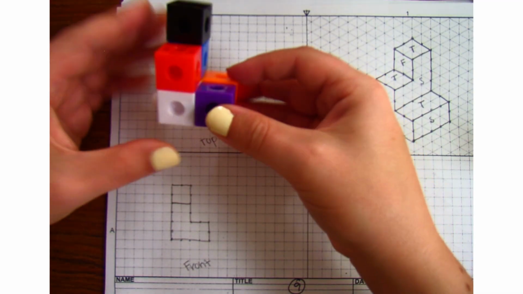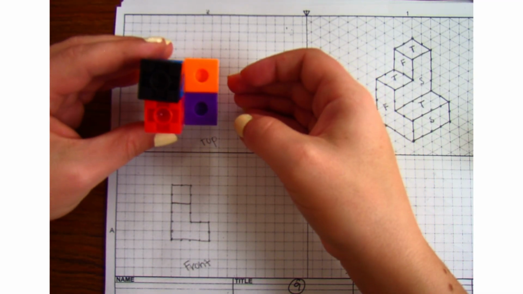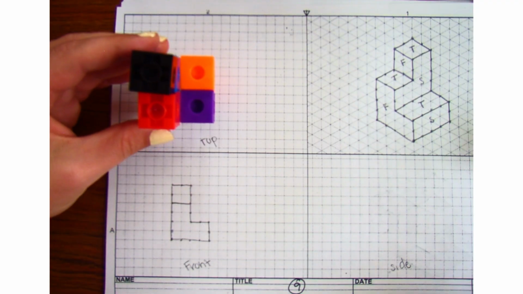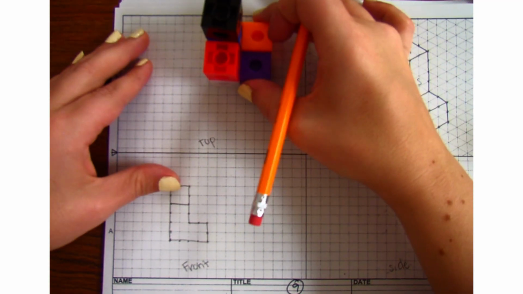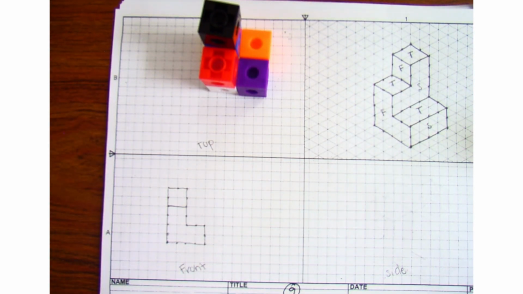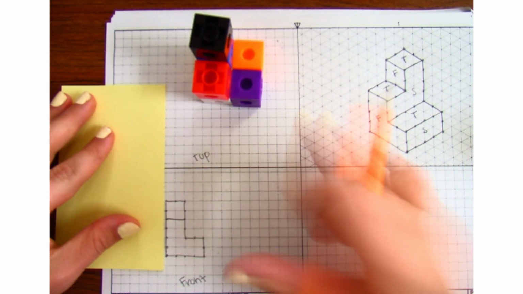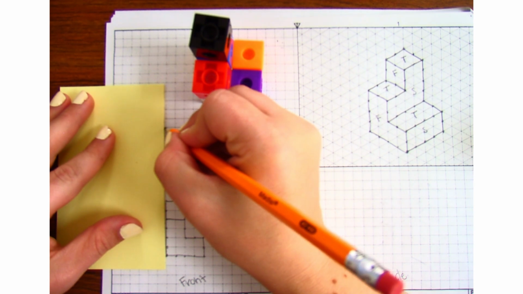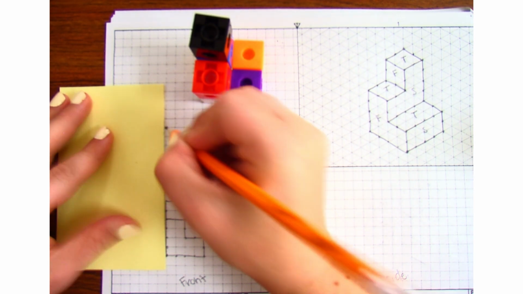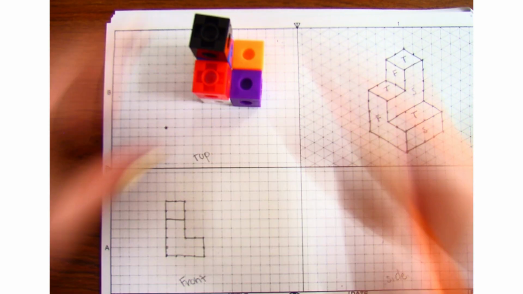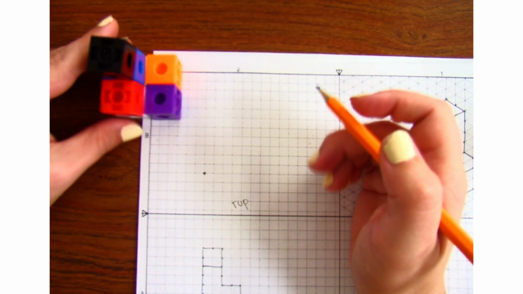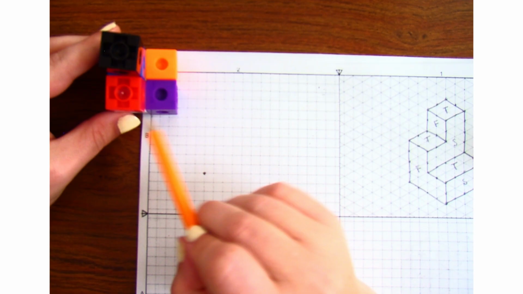To get to top, this would be the top view. Going to be this corner here.